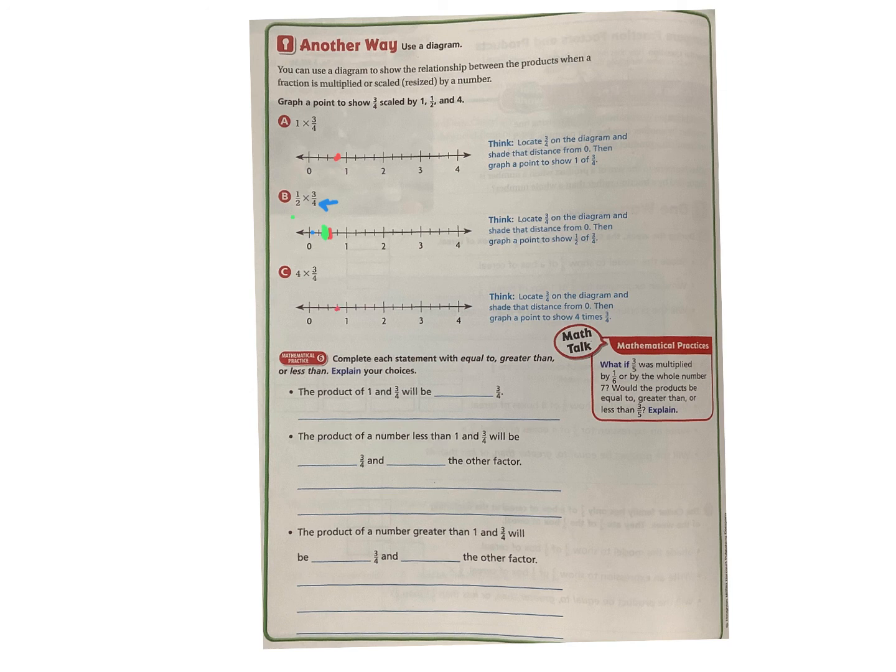So I have 1, 2, 3/4 here. That's 1. 1, 2, 3/4 here. That's 2. 1, 2, 3/4 here. That's 3. And 1, 2, 3/4 here. That's 4. So 4 times 3/4 ends up right here.